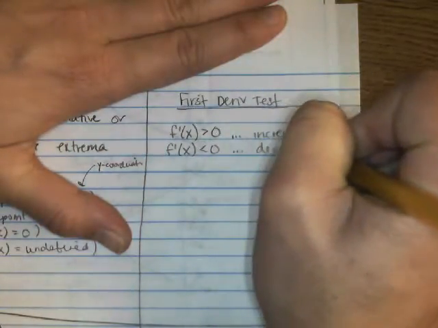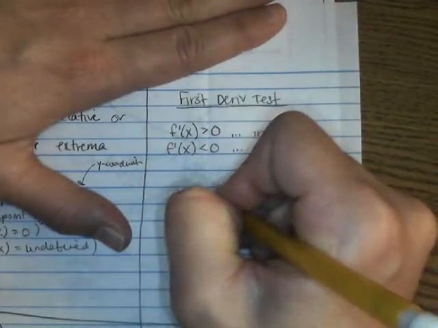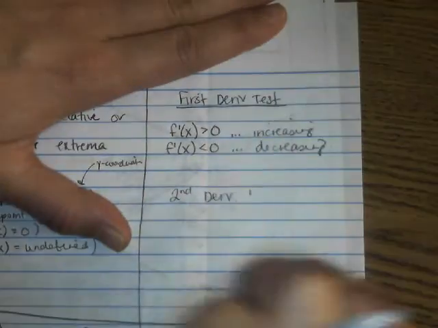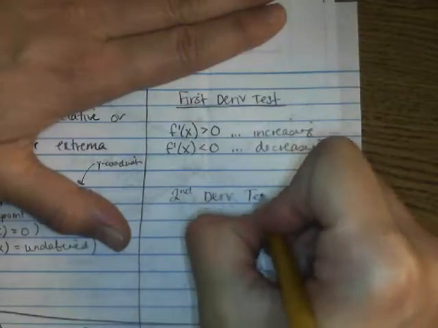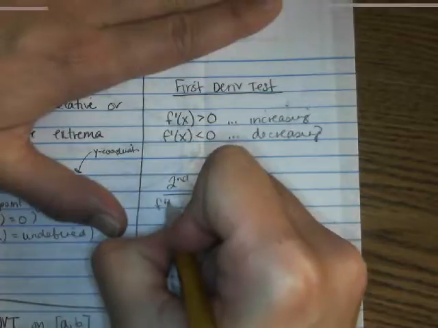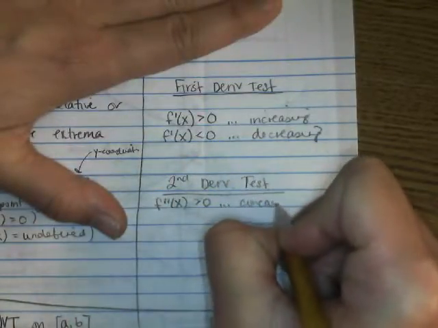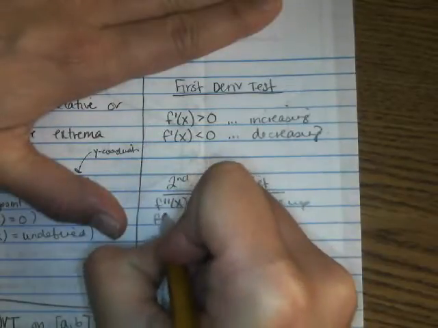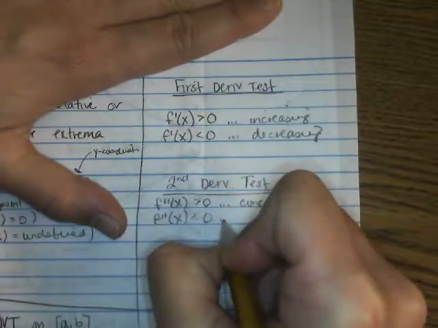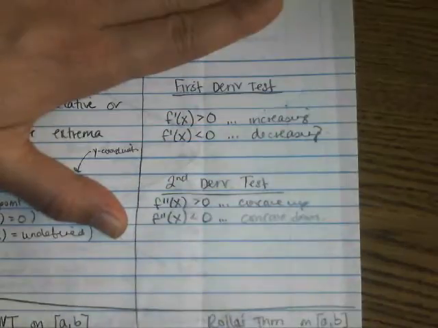Your second derivative tells you about concavity. So if f double prime of x is positive, we're concave up. And if f double prime of x is negative, we're concave down. Okay?